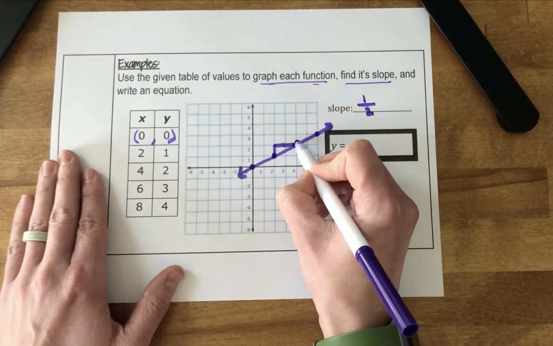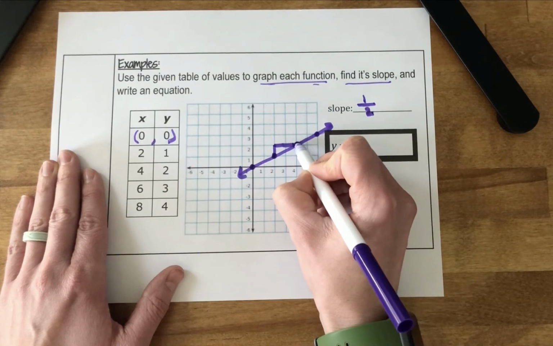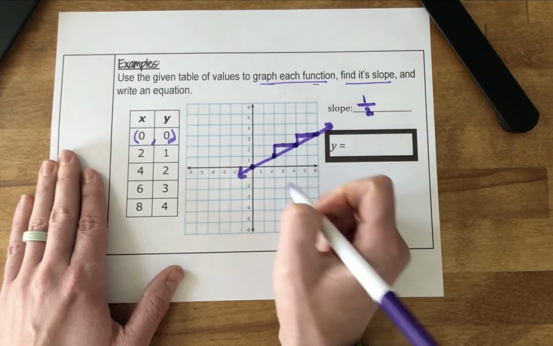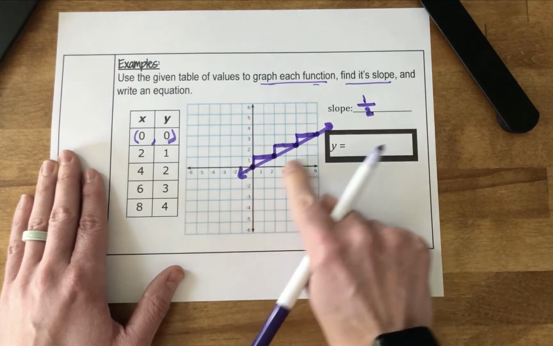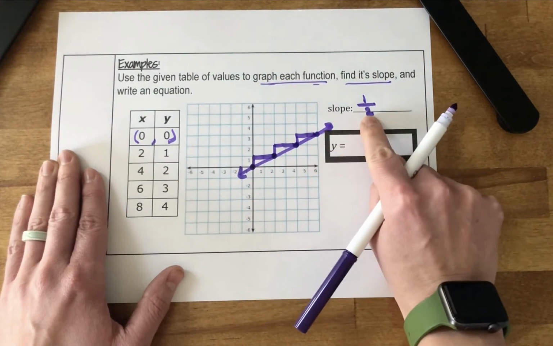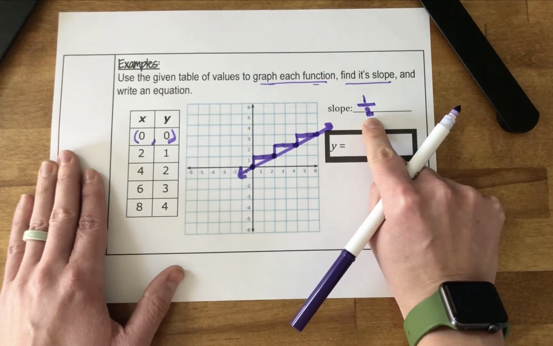And I see that is continuous, right? Up 1 over 2. Here we go, up 1 over 2. I have that beautiful staircase. This is a positive slope. So my slope is 1 over 2, and it is simplified.